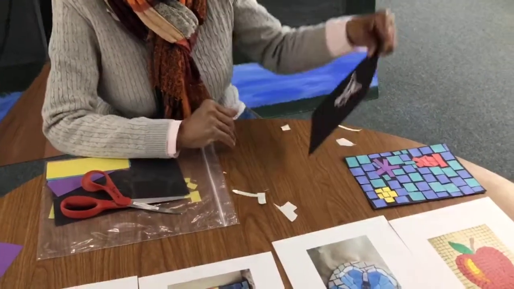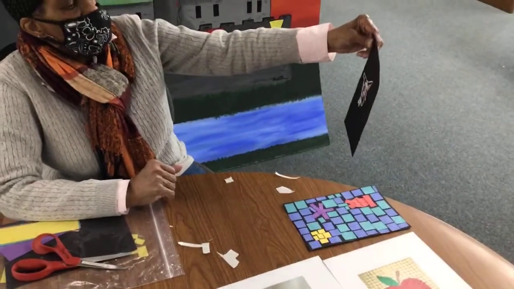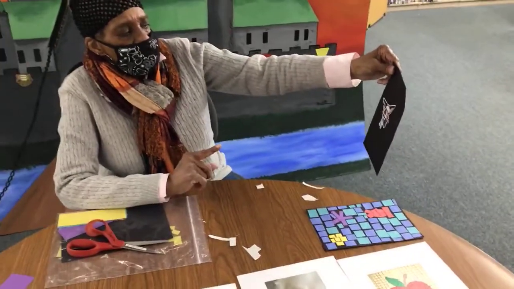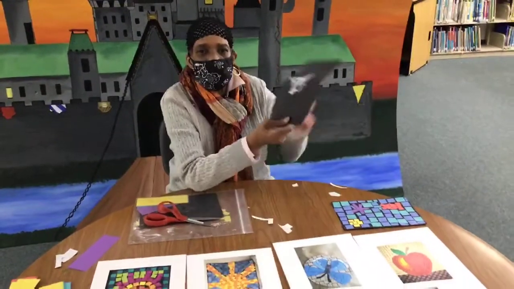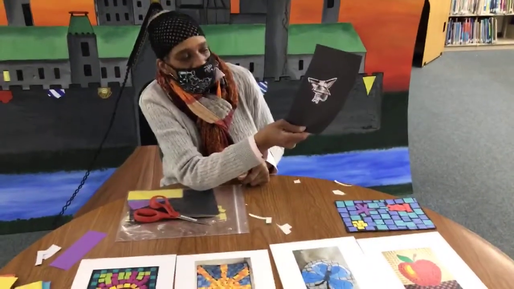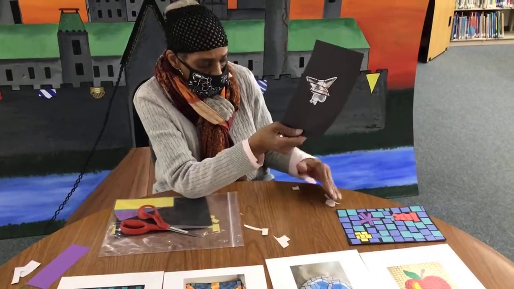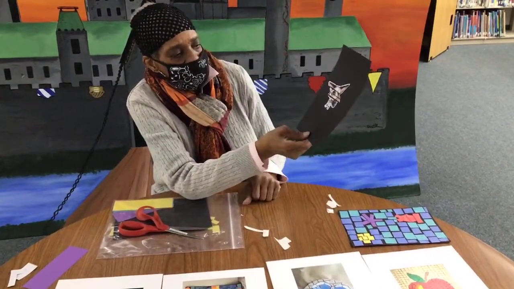Now, Skippy Jones. Something's not quite right, but that's my picture of Skippy Jones. And it's not like it was when it was on that piece of paper before I cut everything out.